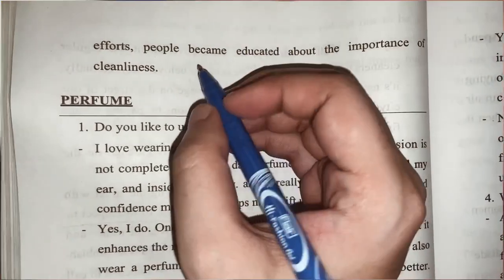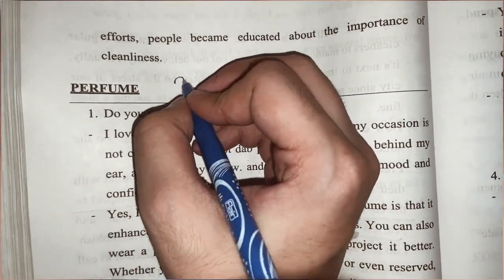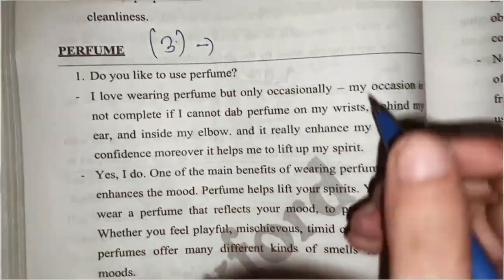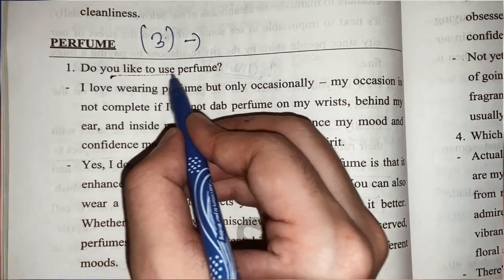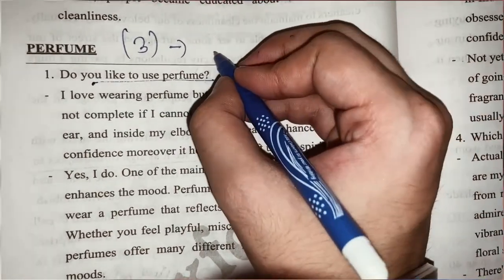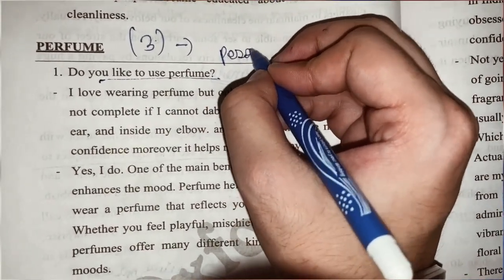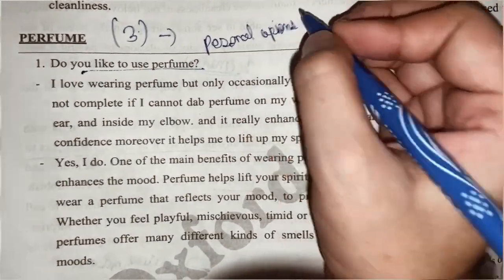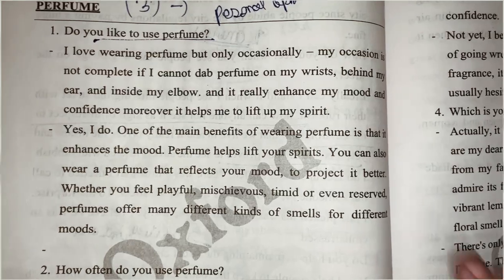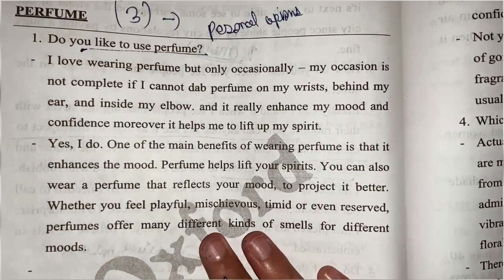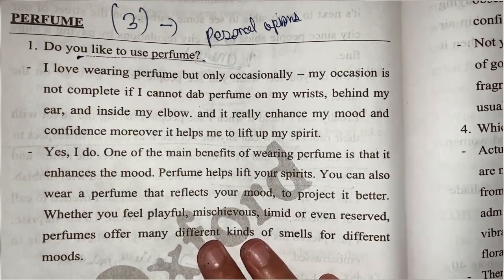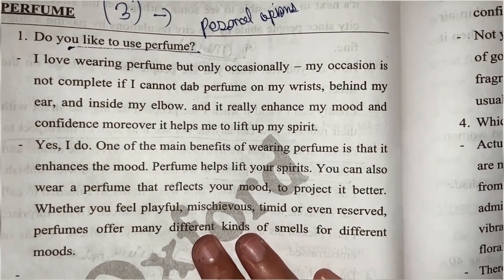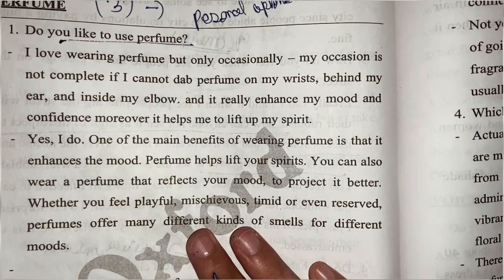And through such efforts people become educated about the importance of cleanliness. Then about perfume. So, do you like to use a perfume? Always, everyone. I love wearing perfumes, but only occasionally. My occasion is not complete if I cannot dab perfume on my wrist, behind my ears, inside my elbow, and it really enhances my mood and confidence. Moreover, it helps me to lift up my spirit.